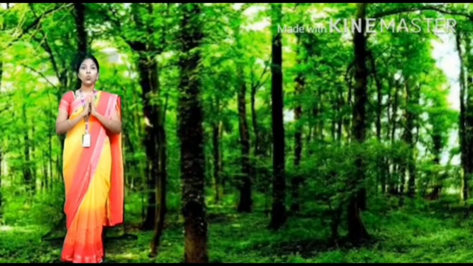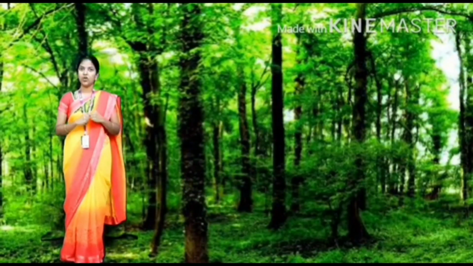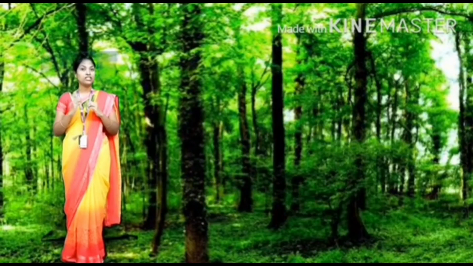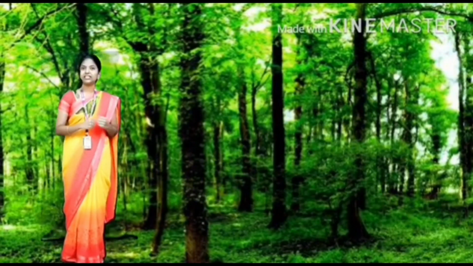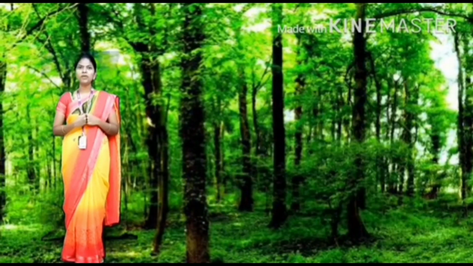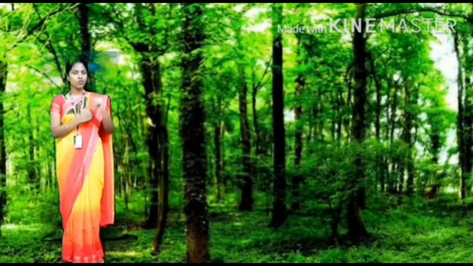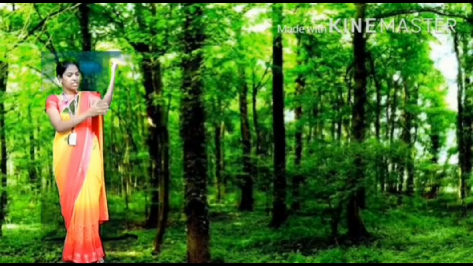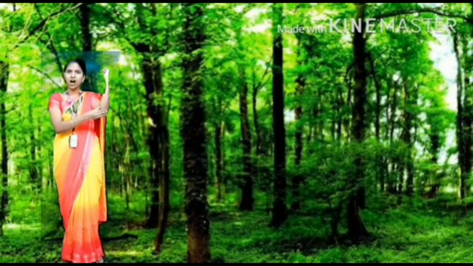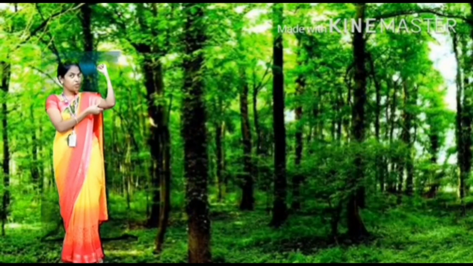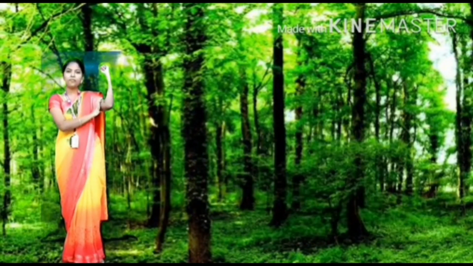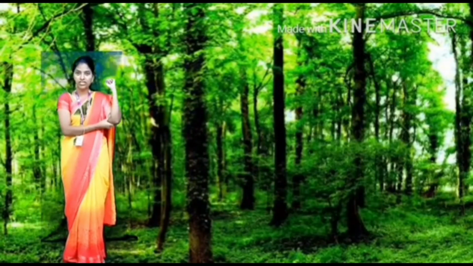Now, next we are going to see some animals which kill the other animal. Some animals kill the other animal and eat the flesh of that animal. What do you mean by flesh, children? Come on all, raise your hand. Touch your hand. You can see some hard part, right? The hard part is your bone. And touch here, the soft part. The soft part of your body is called the flesh. Now you understood what is flesh.